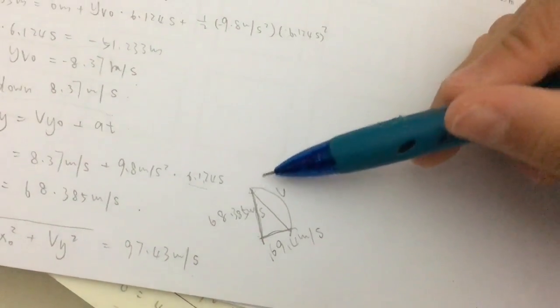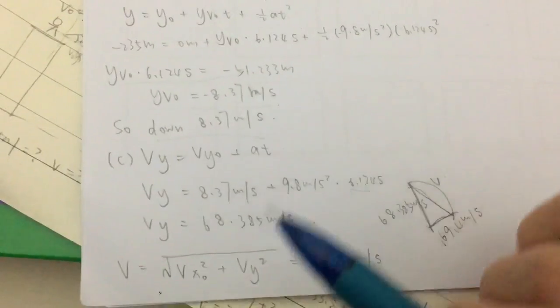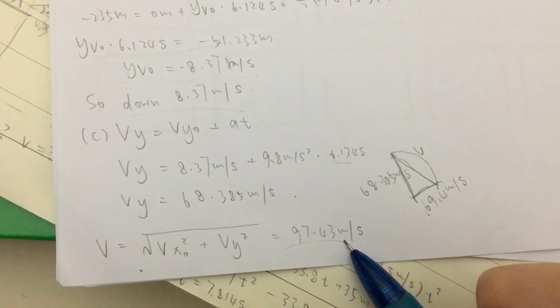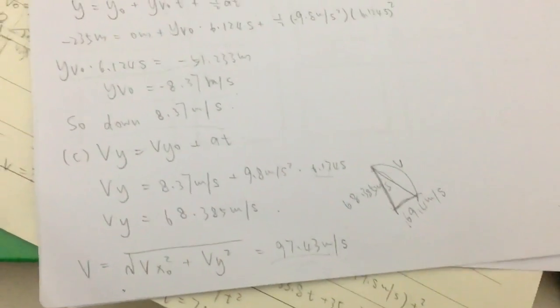So we can easily calculate the final velocity of the supplies, which is 97.43 meters per second.